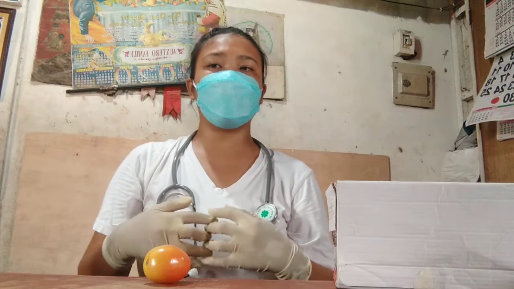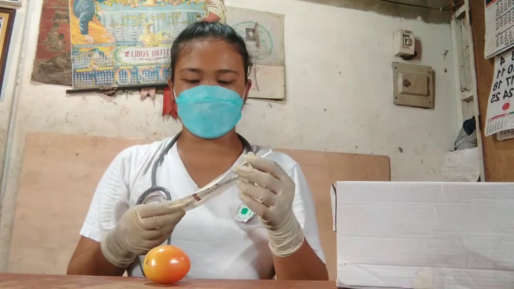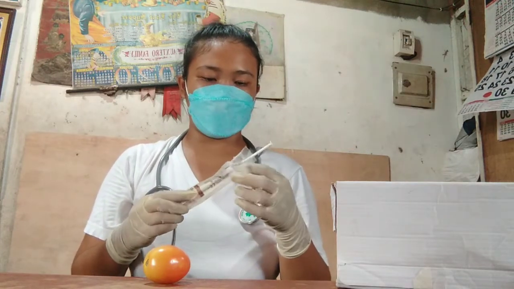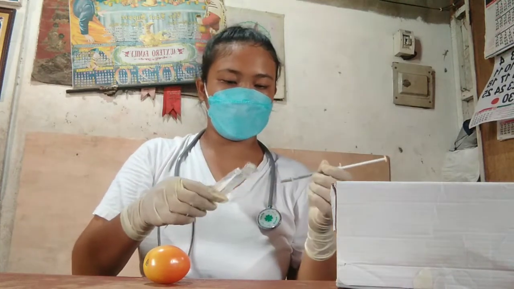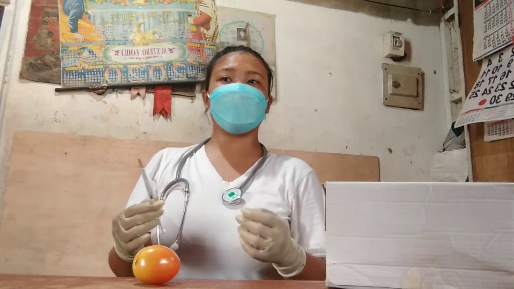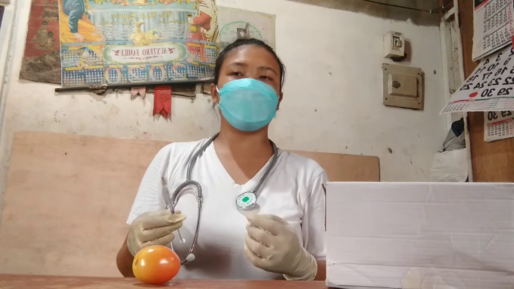Next, remove the needle cover and discard it without contaminating the needle. This is to make the equipment prepared for the next step. Next, hold the syringe between the thumb and forefinger of the dominant hand. Inject the needle quickly and firmly at a 90-degree angle and insert the needle into the muscle.